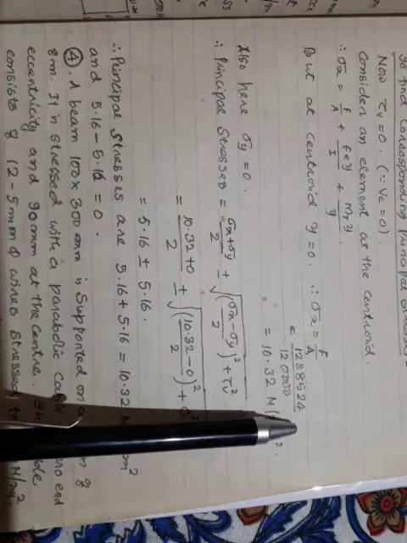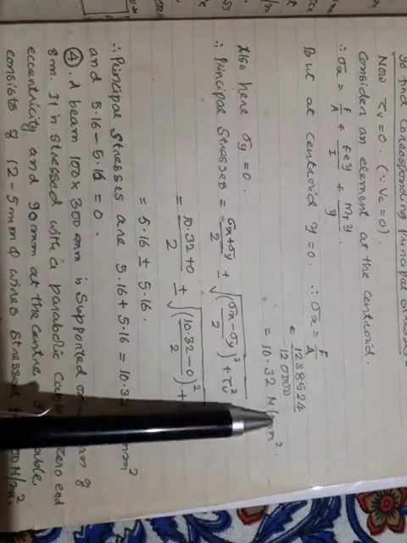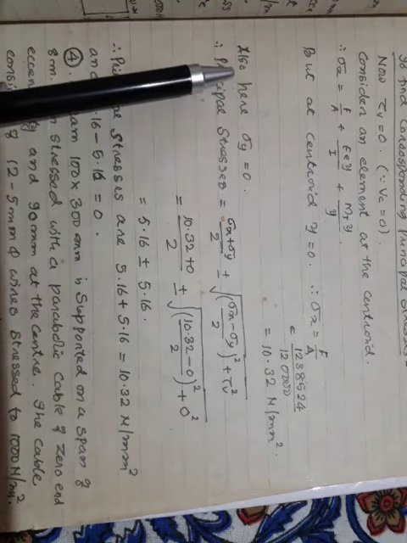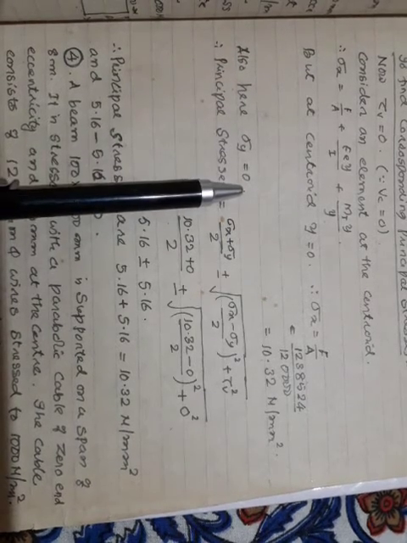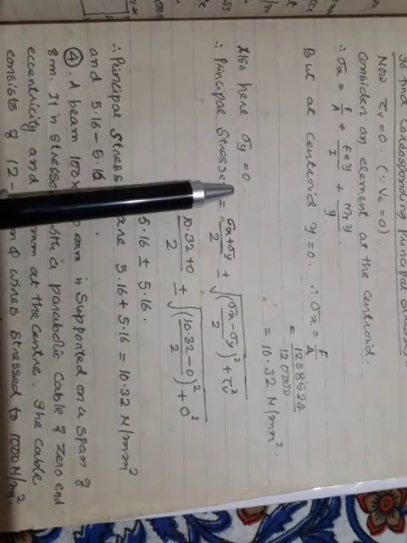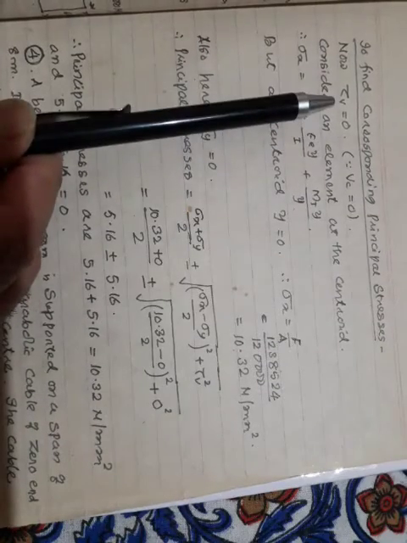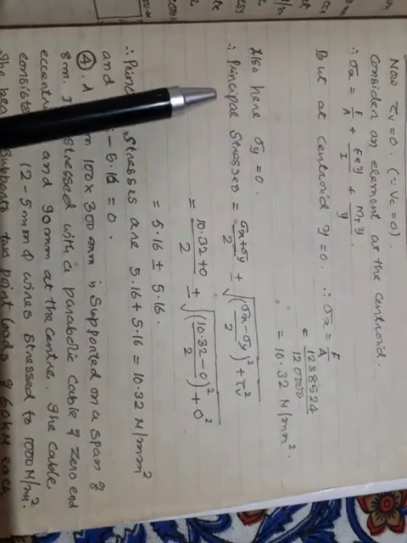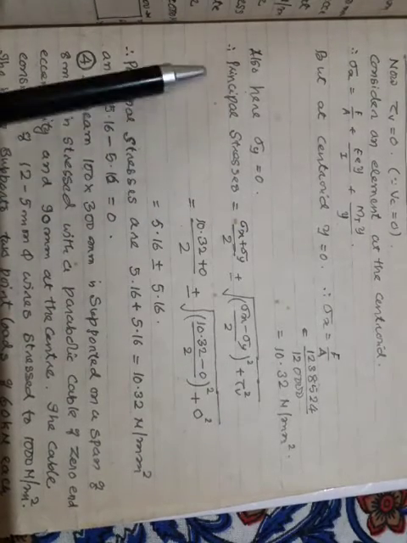F I know, area I know. So sigma x becomes so much. And since vertical pre-stressing is absent, sigma y is equal to 0. So now sigma x is equal to so much, sigma y is equal to 0, and your tau v is equal to 0. So I think with this you can easily calculate the principal stresses he has asked.